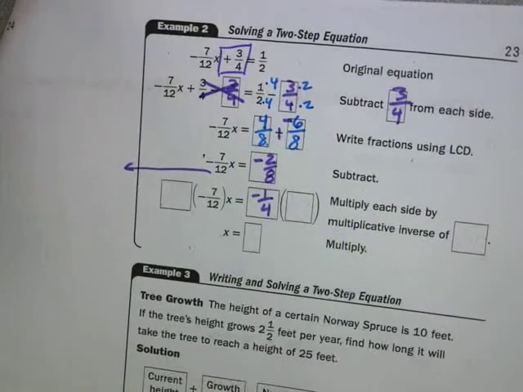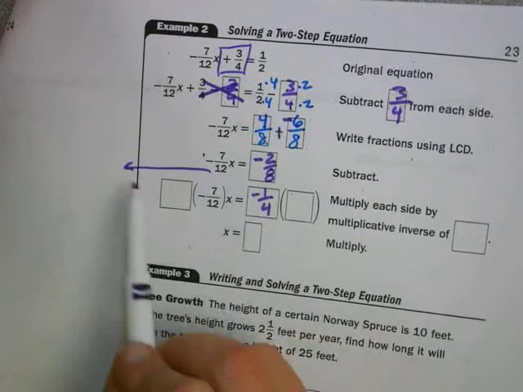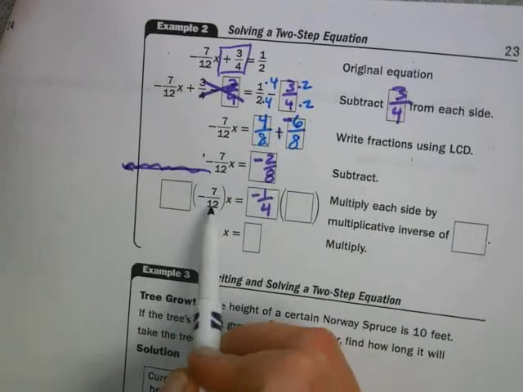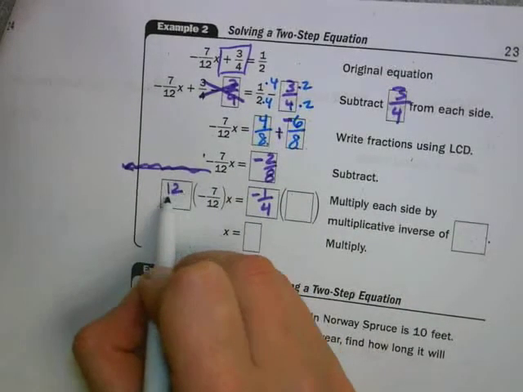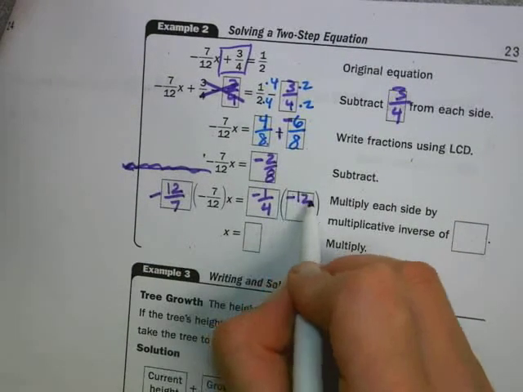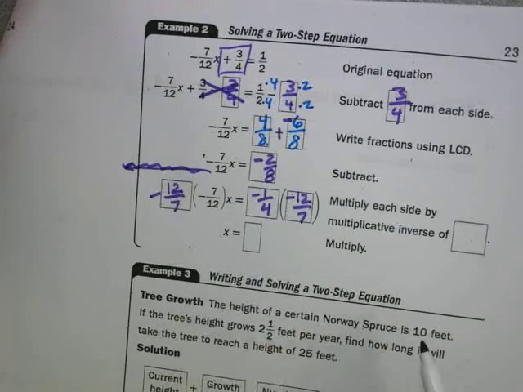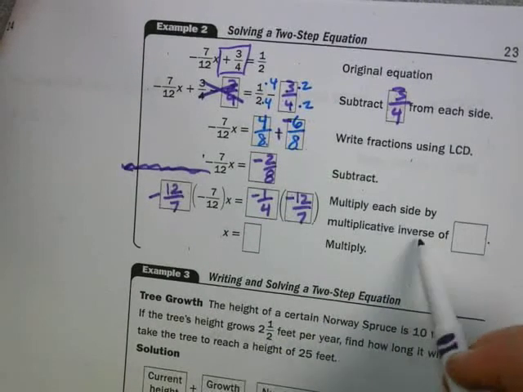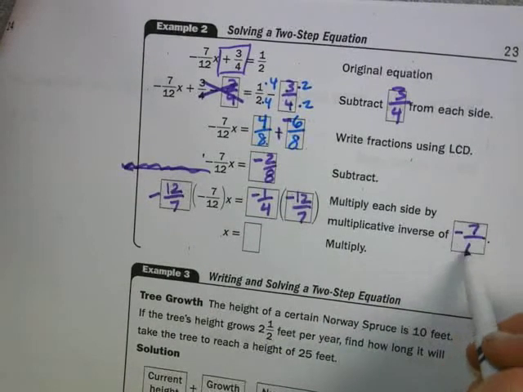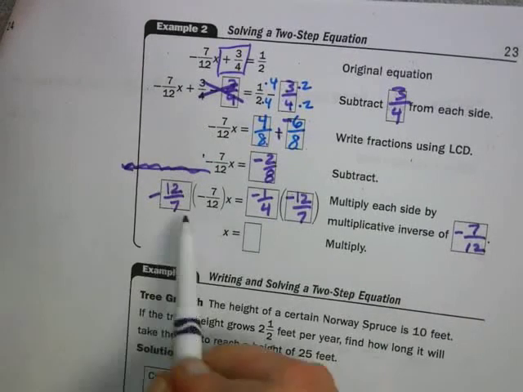Okay, so now how do I get rid of negative 7/12? I have to multiply by its reciprocal, its multiplicative inverse, which is negative 12/7. Notice I always put the negative sign with the guy on top. So we multiply each side by the multiplicative inverse of negative 7/12, which is negative 12/7. So over here I have 1, negative times negative is a positive 1.